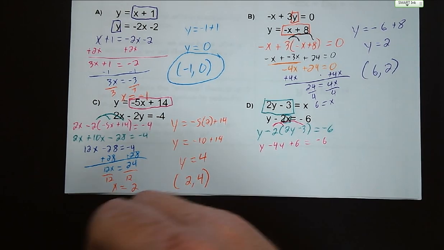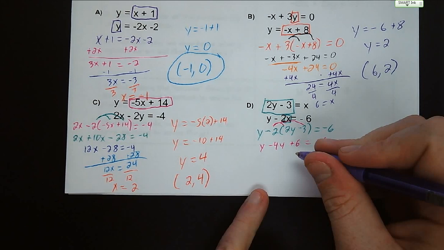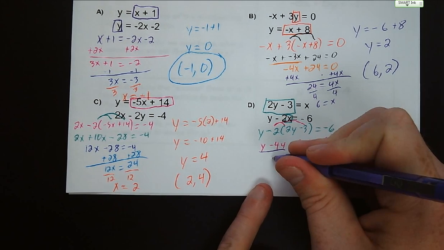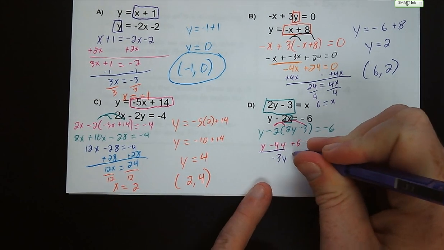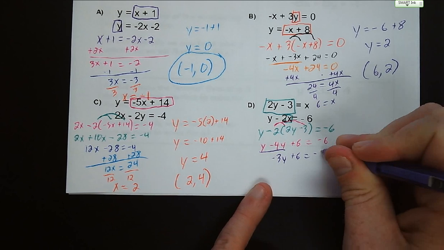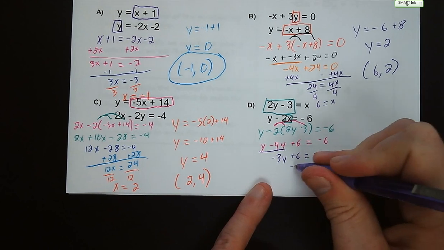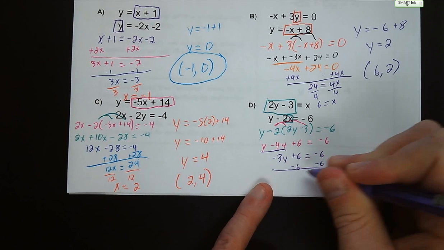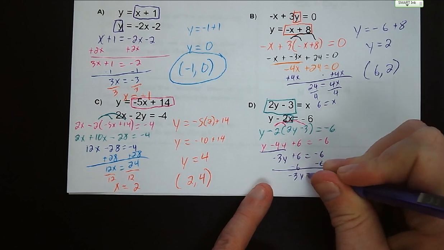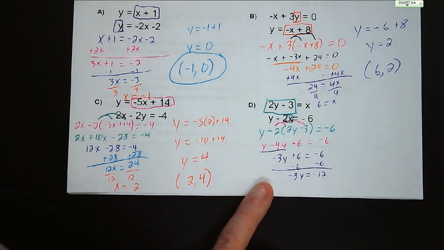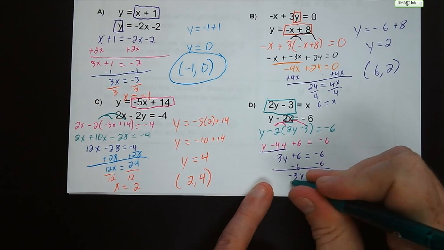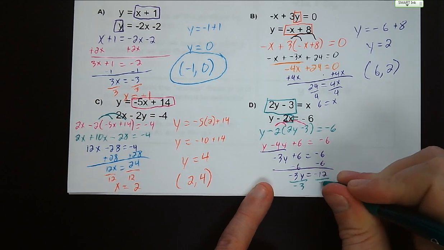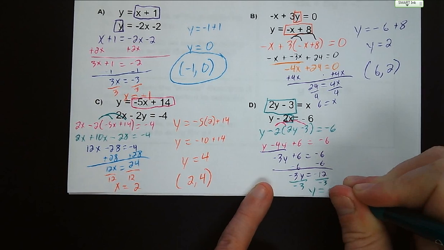Our next step is going to be to combine like terms. So y minus 4y is negative 3y plus 6 equals negative 6. Subtract 6 from both sides. Negative 3y equals negative 12. Divide both sides by negative 3. y is equal to 4.